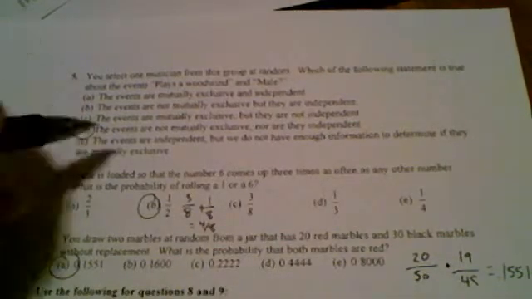Okay, flip to the next page. Number 5. You select one musician from the group. It says at random, which of the following statements is true about the events plays a woodwind and male. So the events are not mutually exclusive, meaning that somebody can play a woodwind and be male, because 8 of them do. So any that said they are mutually exclusive, we would have to mark out. So A and C we would have to mark out.